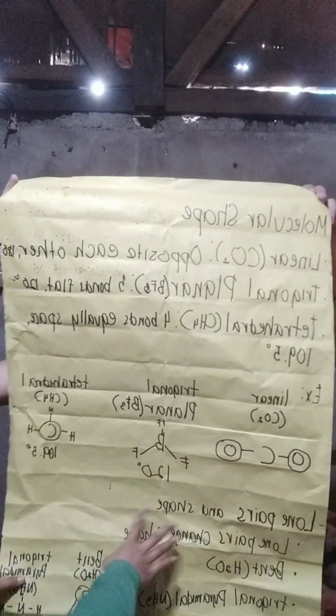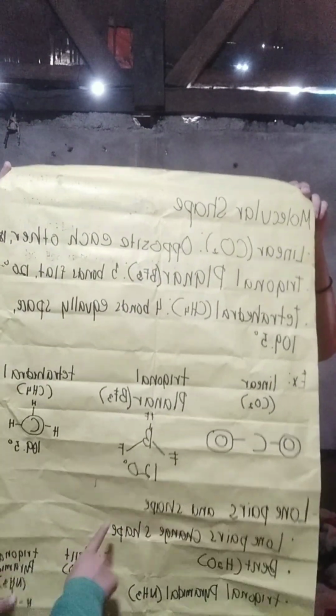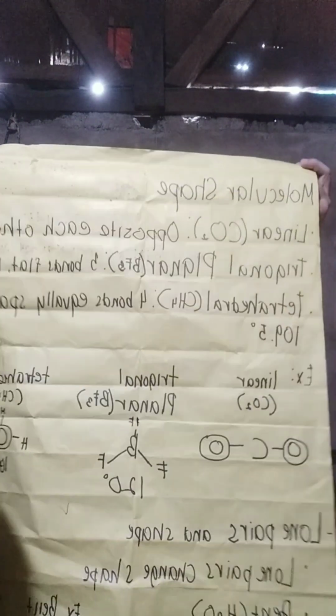Let's talk about the lone pairs effect on shapes. Lone pairs change the shape. When there are lone pairs on the central atom, the shape of the molecule is affected.